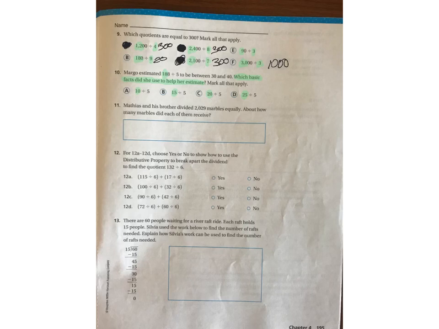Now, this is really cool. What numbers is 18 between? Oh, sorry, I forgot to add, it says mark all that apply. So you're not just going to mark one answer, you're probably going to mark 2. So look at 18. What number is 18 between? Well, 18 is between 15 and 20. So look at this. My answer is B and C.